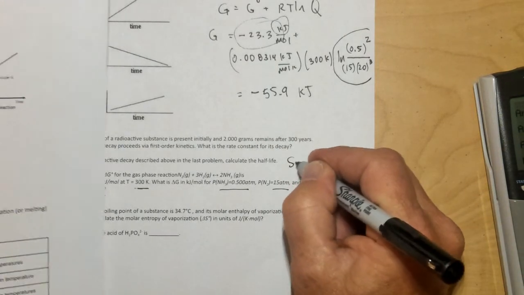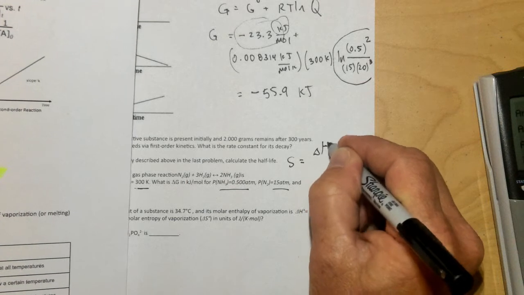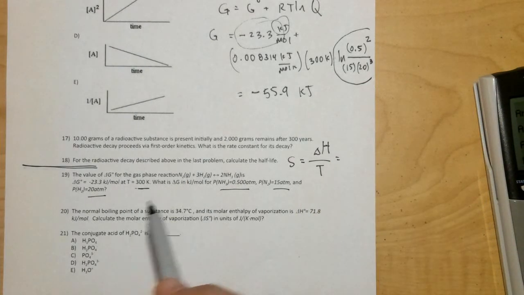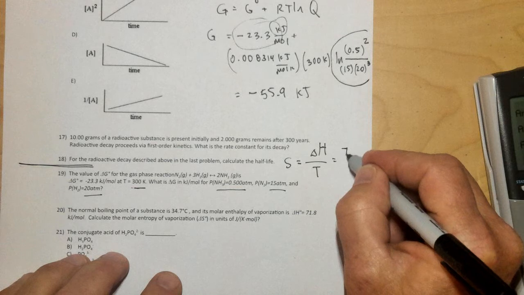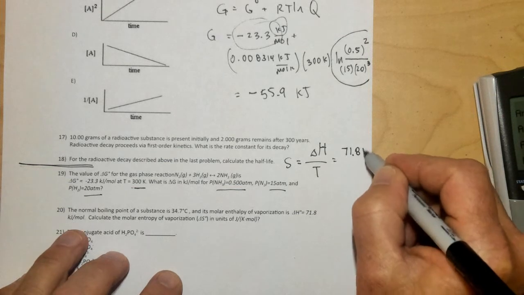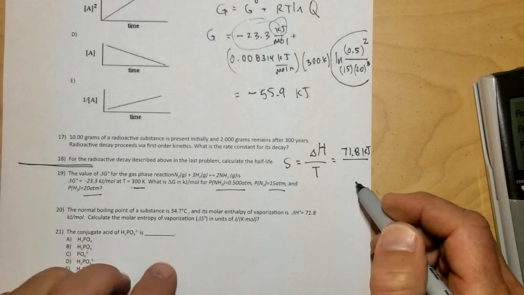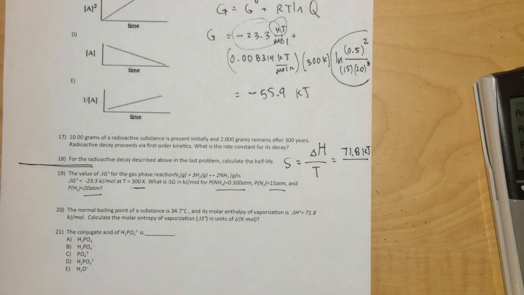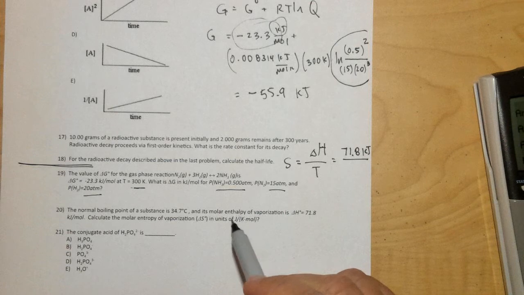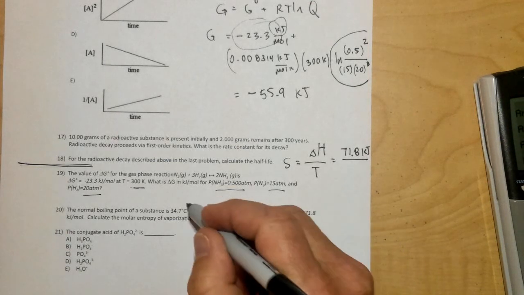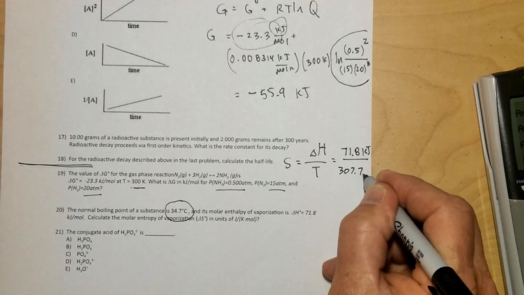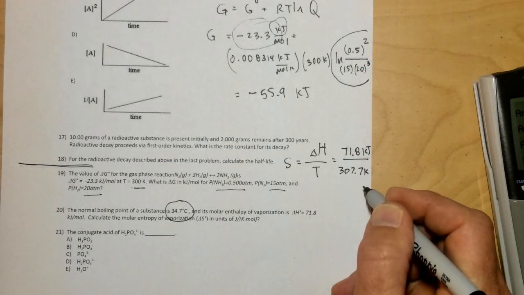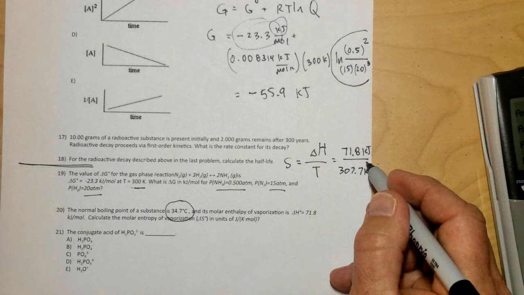So ΔS is equal to ΔH divided by T, and our ΔH right here is 71.8. And that's in kilojoules, so careful of your units there. And then we're going to divide it by our temperature, but the temperature has to be in kelvins, so we'll add 273 to this temperature right here of 34.7, and I believe we end up with 307.7 Kelvin.